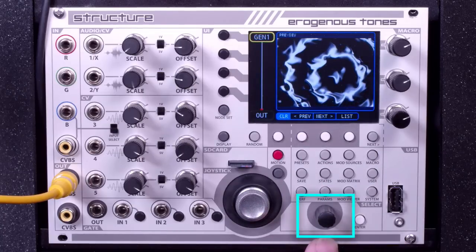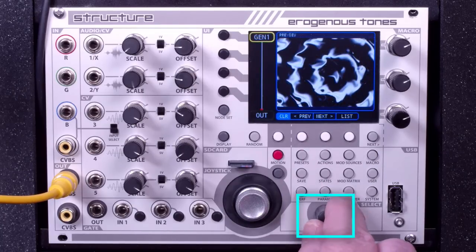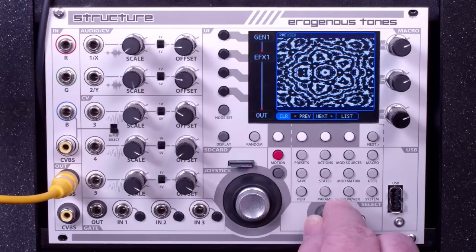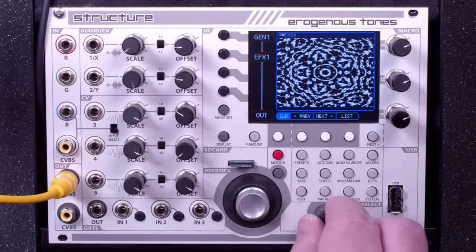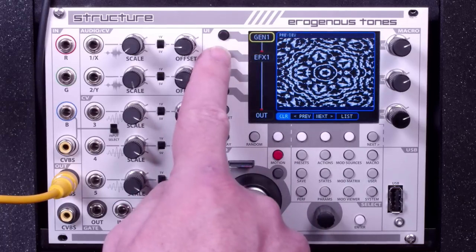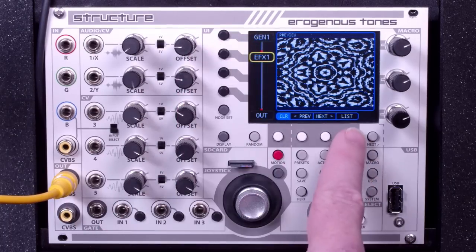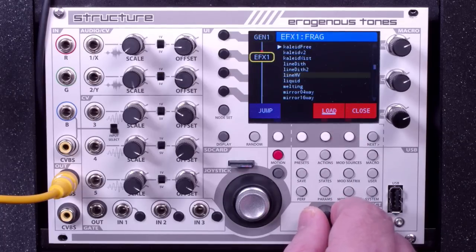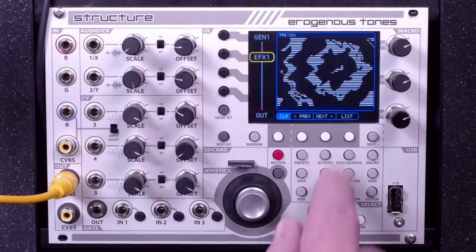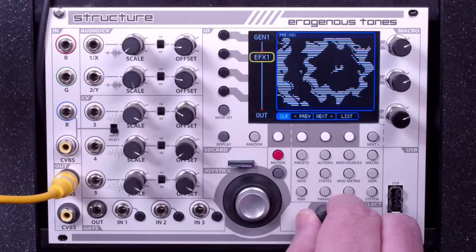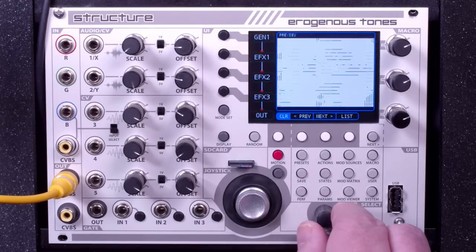If we turn the encoder knob at the bottom of the screen, we start to see more node sets. We have over 35 node set layouts. Here we've added a generator and an effect unit. And again, effects, we can list the effects, see the different kinds, load one up and close, and see the results. We have multiple effects generator nodes.